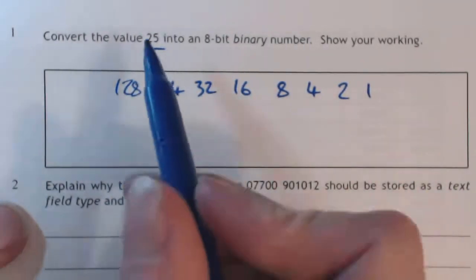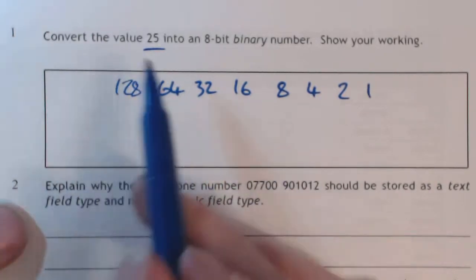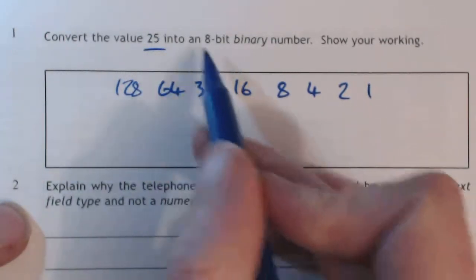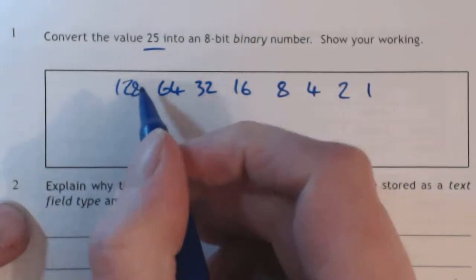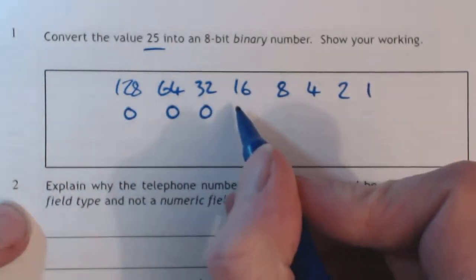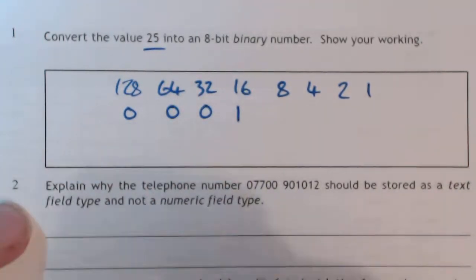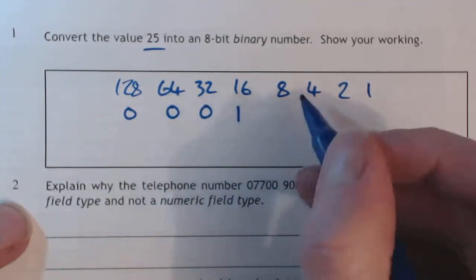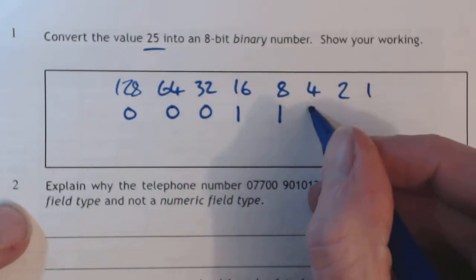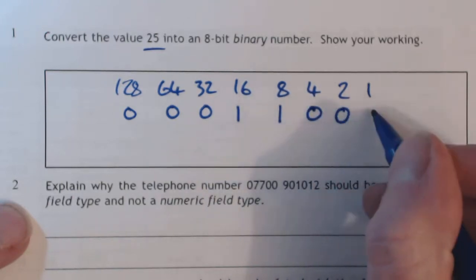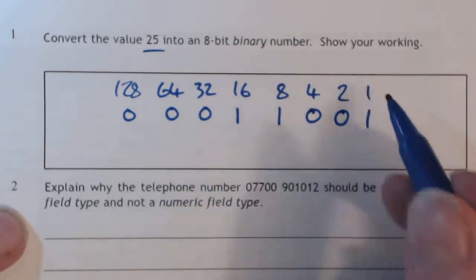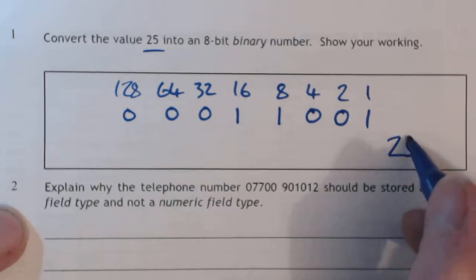And all we do is we try and look at 25, and we try and represent using ones and zeros what 25 is in binary. So we just look at what numbers can fit into 25. So 1 to 8 can't fit into 25, 64 can't, 32 can't, but a 16 can. So if you get a 16 into 25, what we've got left is a 9. So 8 goes into 9. 4 and 2 don't go into 1 because we've got 1 left, but 1 goes into 1. And you know it's correct. If you add 16 plus 8 plus 1, that gives you your 25.